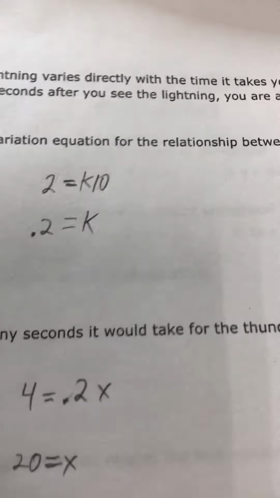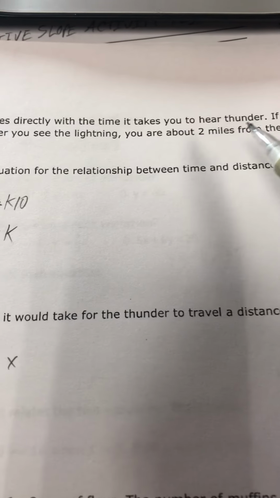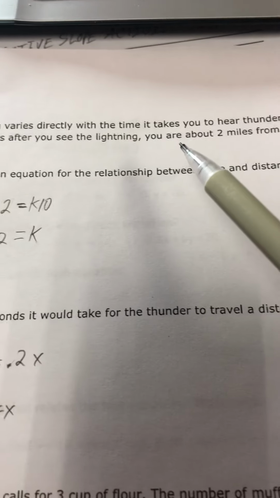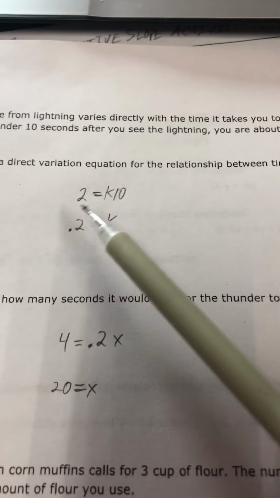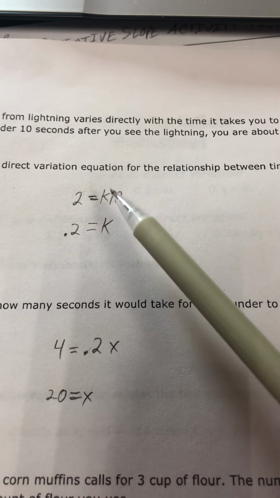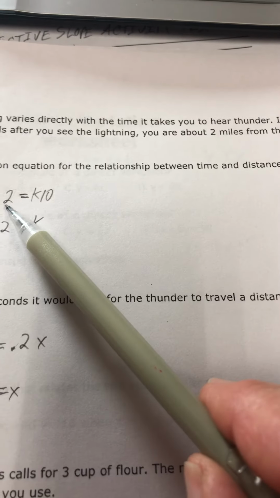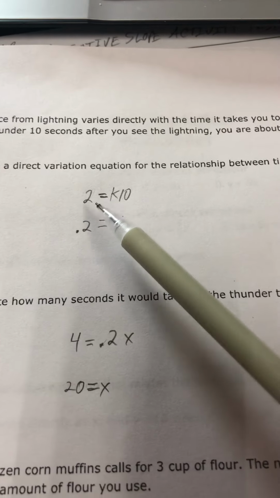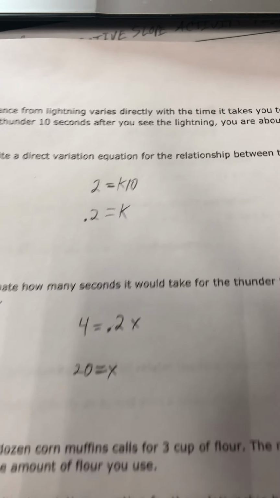Then you have a couple problems here. Now I'm going to do that first one with you. Your distance from lightning varies directly with the time it takes you to hear thunder. If you hear thunder 10 seconds after seeing the lightning, you are about 2 miles away from the lightning. Write a direct variation. It takes 10 seconds times whatever that direct variation is, and that's going to equal about 2 miles away from the lightning when you hear the thunder. So divide both sides by 10 and you get 0.2.